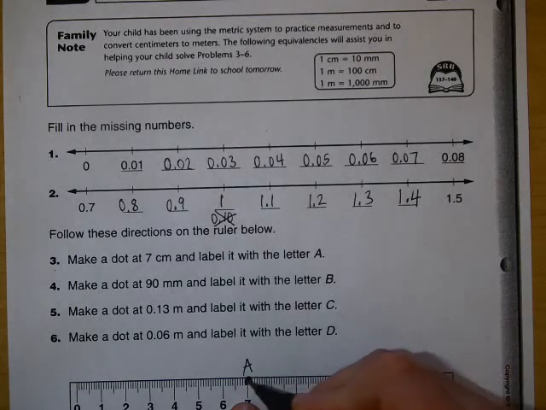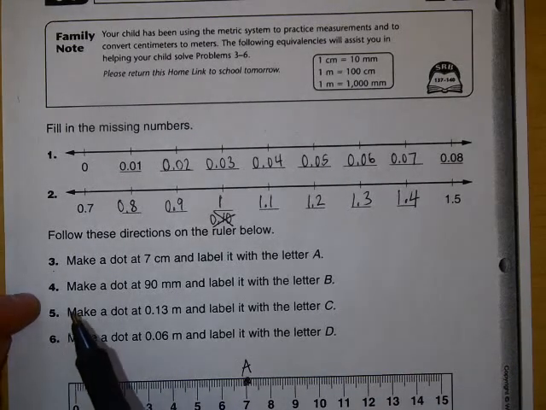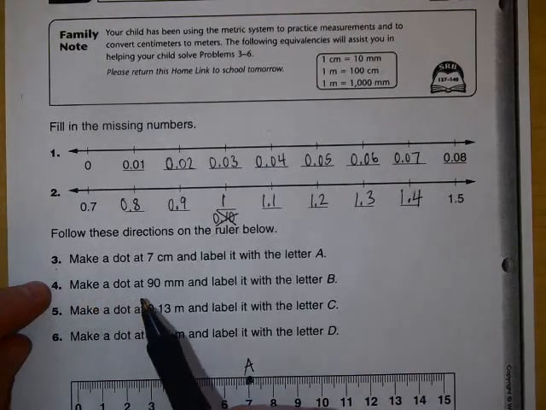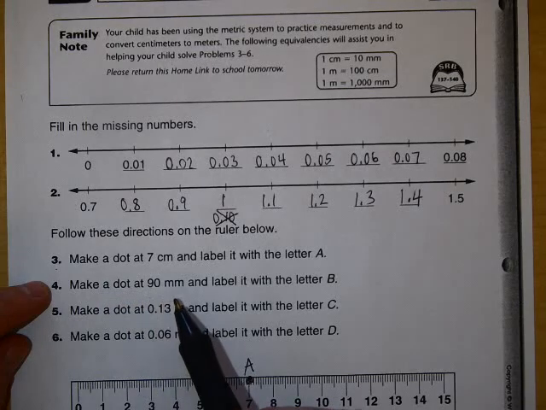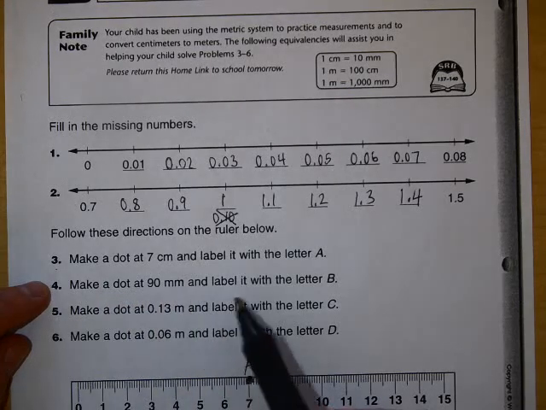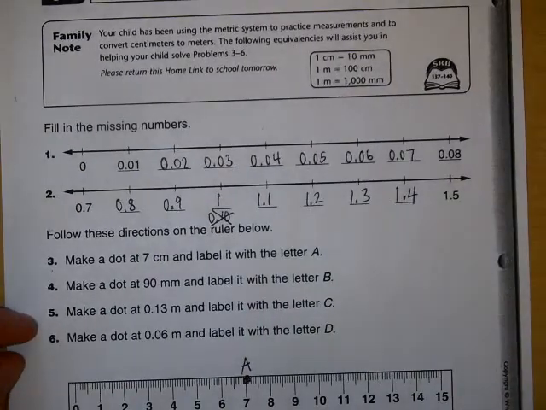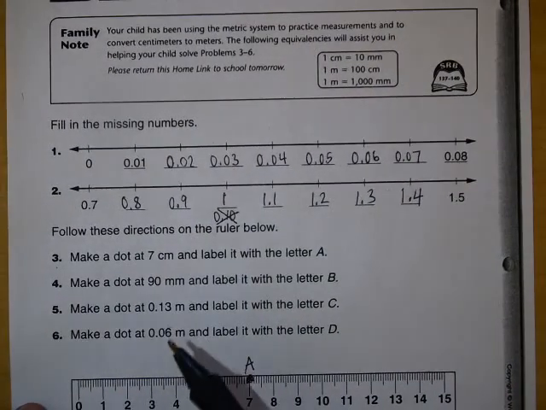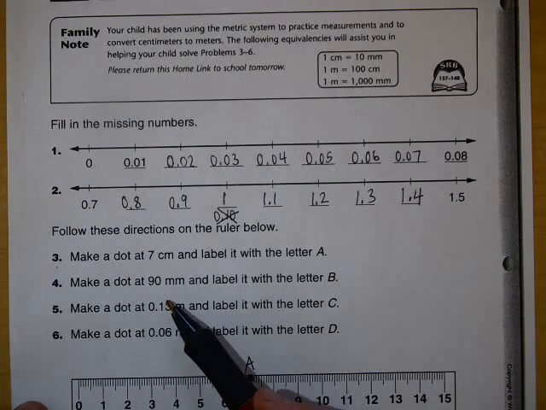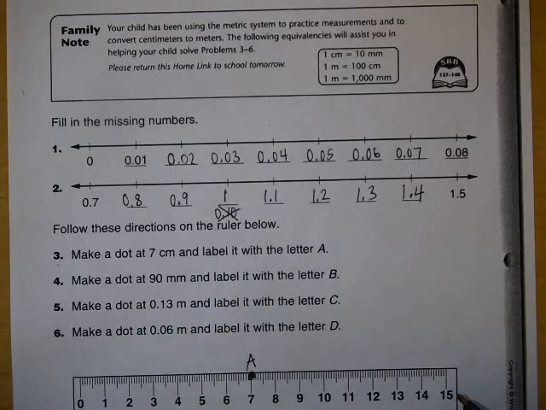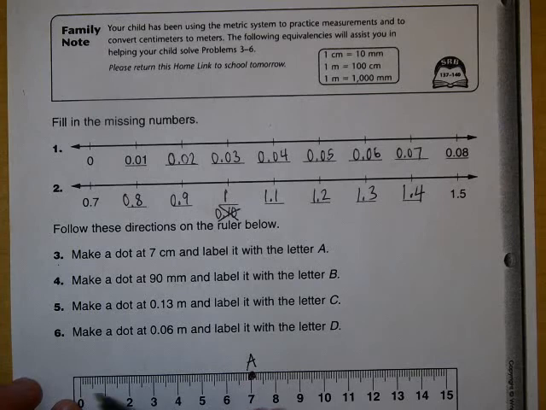Alright, so everybody should look like that. For number 4, it says make a dot at 90 millimeters and label it with the letter B. This is kind of tricky because you have to remember that 90 millimeters, you look at this, you don't see a 90 on it. A millimeter, there's 10 of those in a centimeter, so you could count by 10 to get to 90.